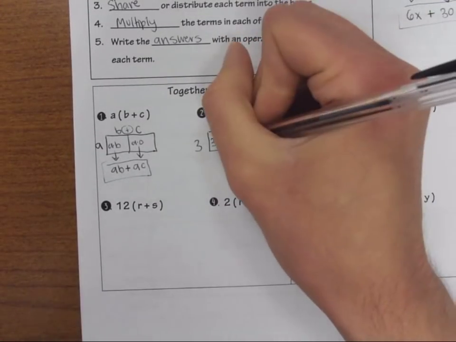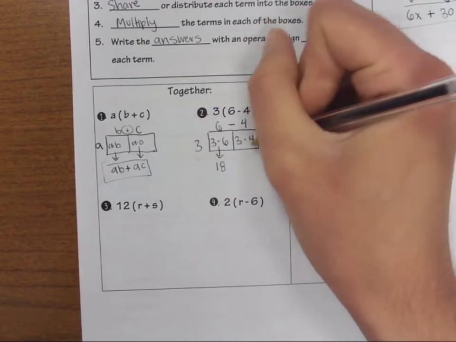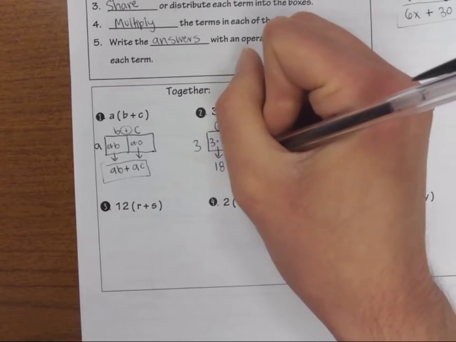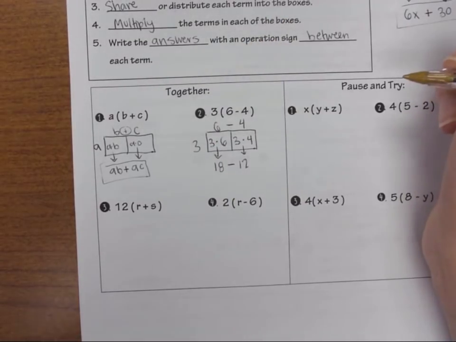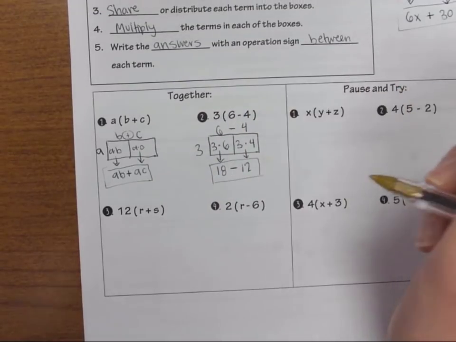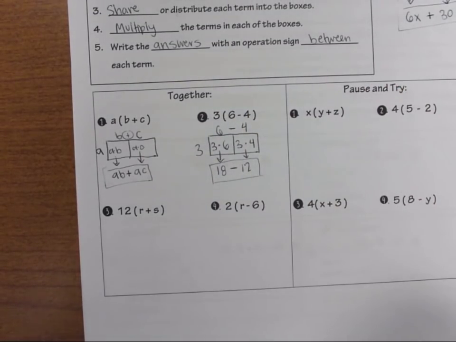3 times 6 is 18, 3 times 4 is 12, and since I started out with a subtraction, I'm going to leave that minus sign right there in the middle, and this would be my answer. And since we're distributing, you can leave it just like that. Yes, technically it would simplify and equal 6.